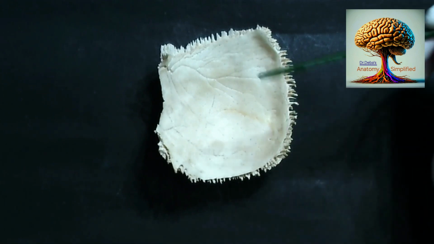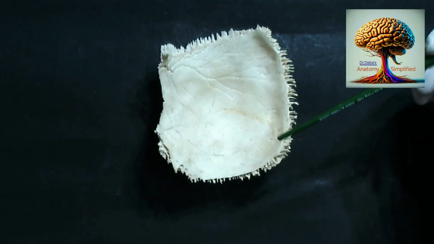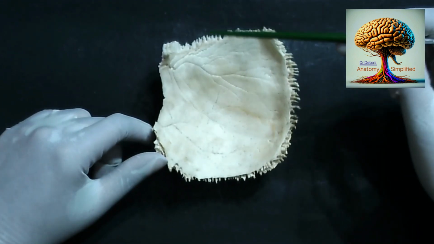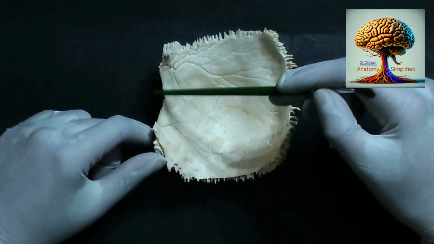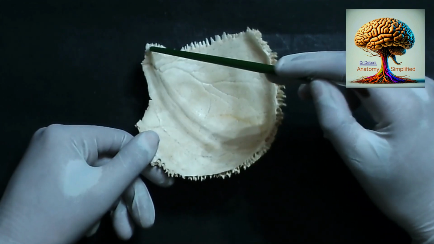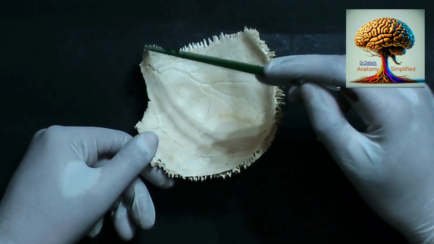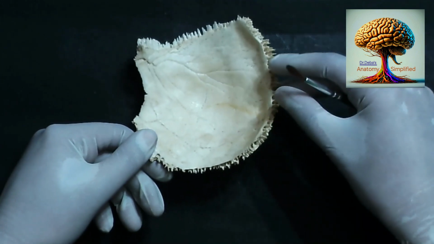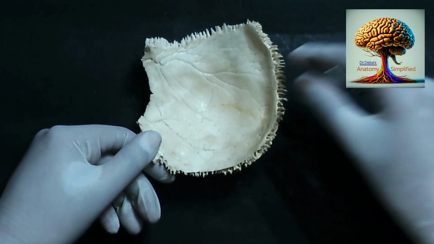Now let's move on to the inner surface of the parietal bone. Before that, let's orient ourselves. As we can see, this is the curved border, so this will be the inferior border, and here you can see the acute angle elongated structure, so this is your antero-inferior angle. So this is the parietal bone of the right side.